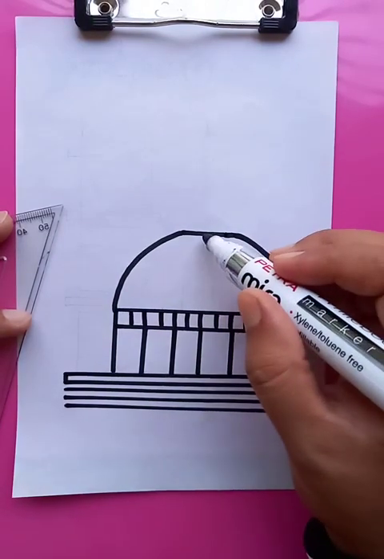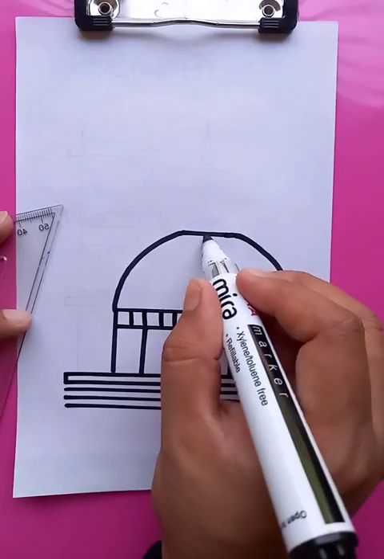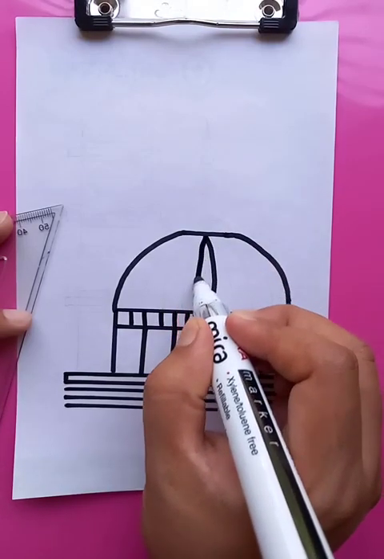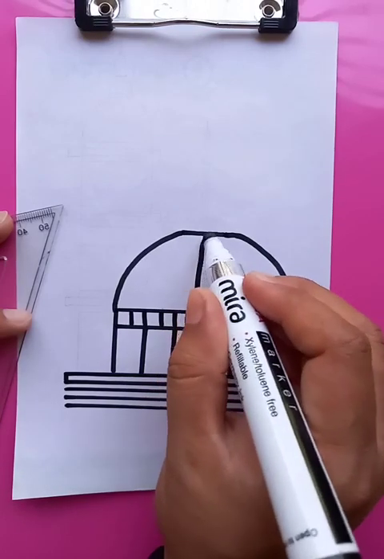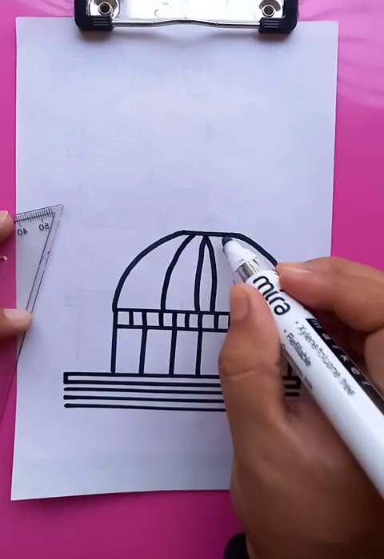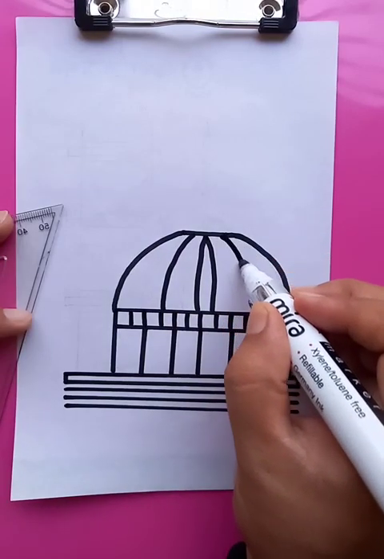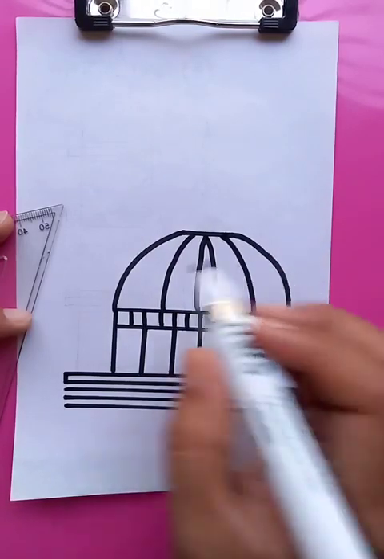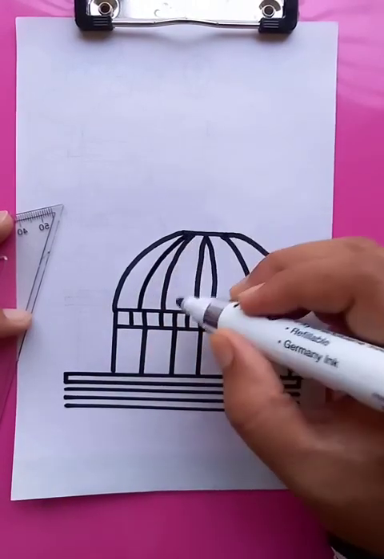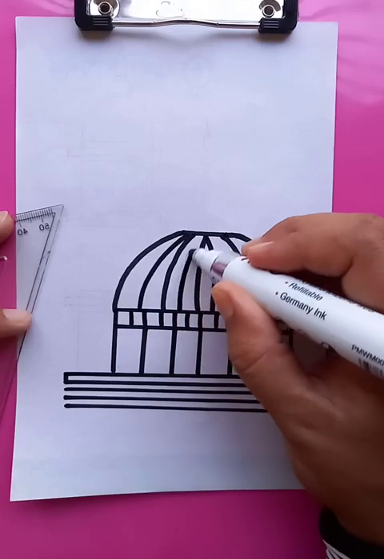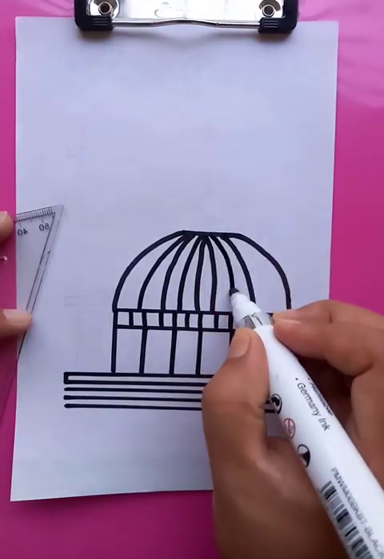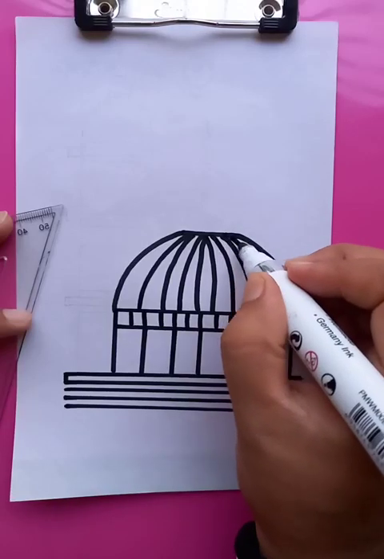For the decorations of the domes, let's draw a curved line in the middle. And a curved line in between those two lines, also this side. So two more lines in between those lines, and the dome is getting interesting.